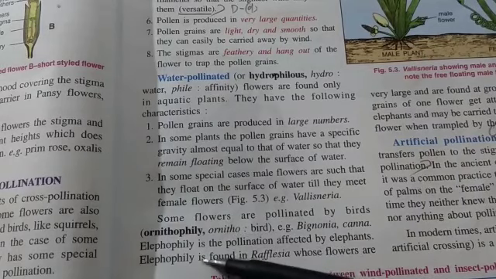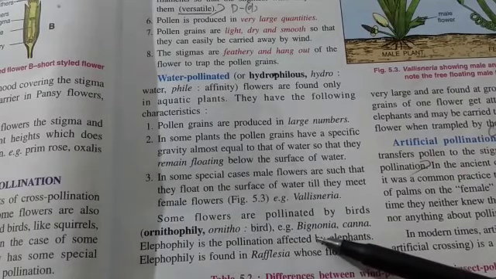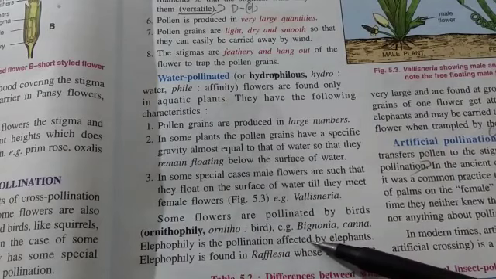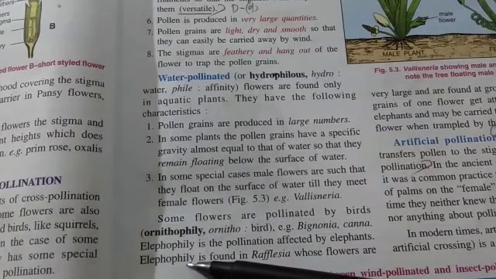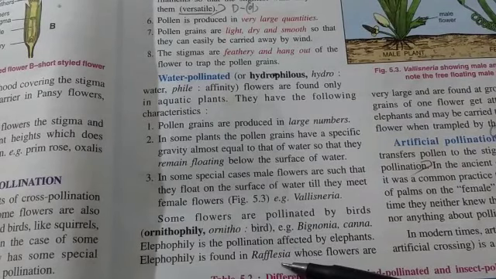Then sometimes the flowers are pollinated by birds. Then it is known as ornithophily. Some examples are Bignonia, etc. Sometimes it is by elephants. Then it is known as elephantophily. Example, Rafflesia.